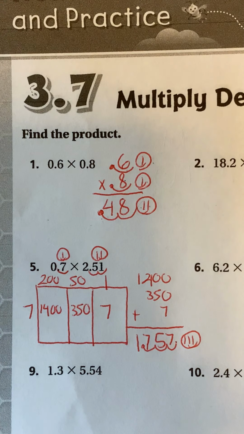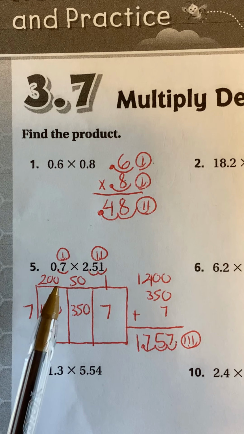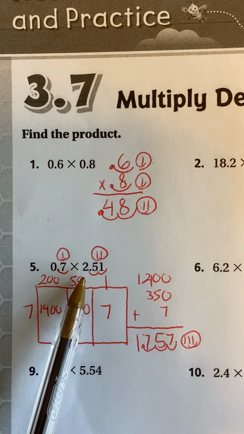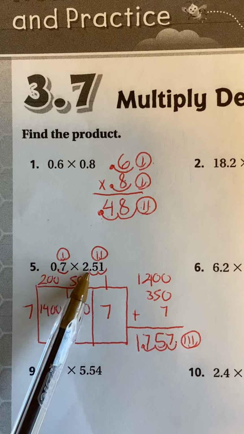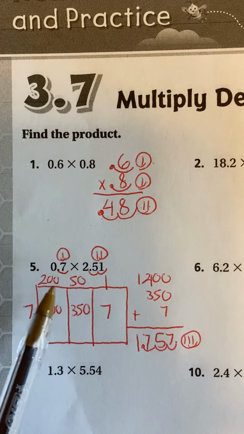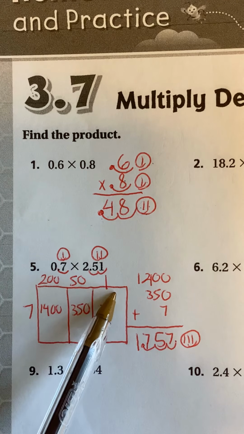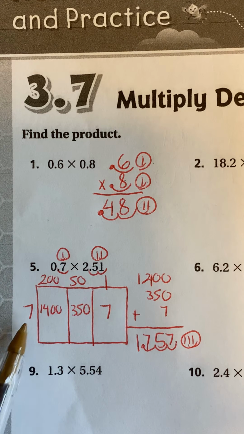So if you want to use a box method, once again, you have to ignore the decimals. So for this one, I want to do 7 tenths times 2 and 51 hundredths. So I'm going to completely take the decimals off. So this will become 251. So I have 251. Take that decimal off, and I have a 7.